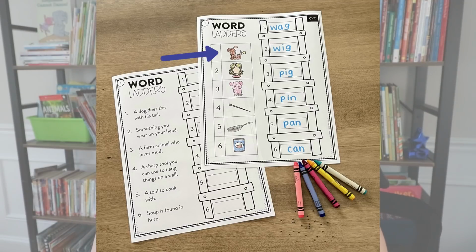So here you can see a picture of a dog and it's pointing to the tail. Again, another reason I like to do this with my students is this is very important for them to know which words you are actually trying to manipulate here and which phonemes you're trying to manipulate. So you want them to have the word correctly. And these are phonics based, so this one would actually say CVC, so it has to be a CVC word, and this one is wag. So they would start there and then they would go down. Is there a letter or 2 we could change here to make this next word? Wig, then pig, pin, pan, and can.